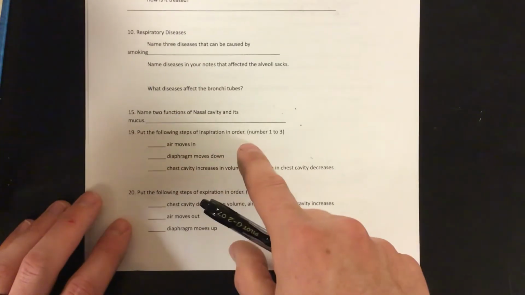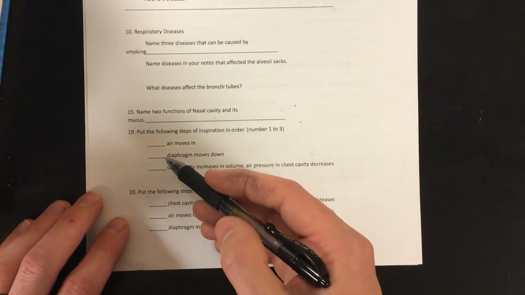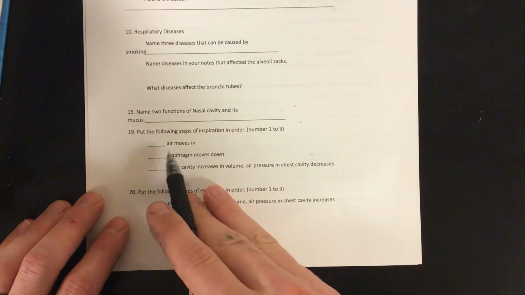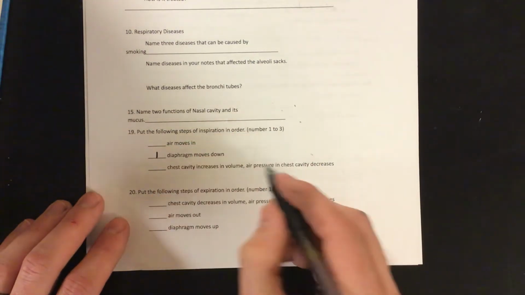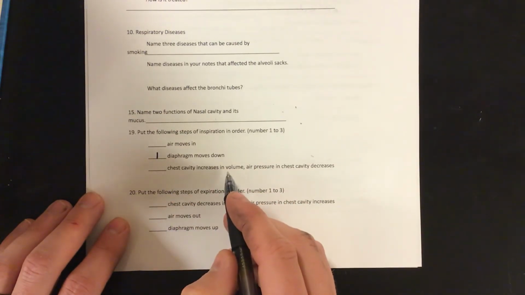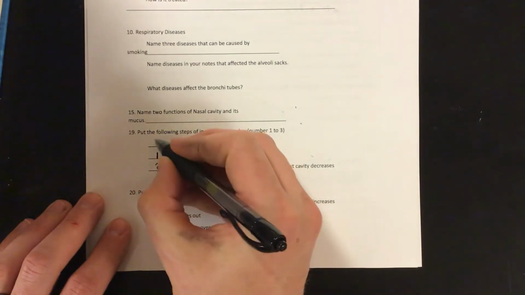Last one, put these steps in order. Okay. So what's the first thing that has to happen for us to breathe? The first thing is a muscle has to contract. So diaphragm movement's always going to be number one. And then that leads to increased volume. And simultaneously, the air pressure is decreasing. So this is step 2. And the last thing is air is going to respond to that pressure differential.